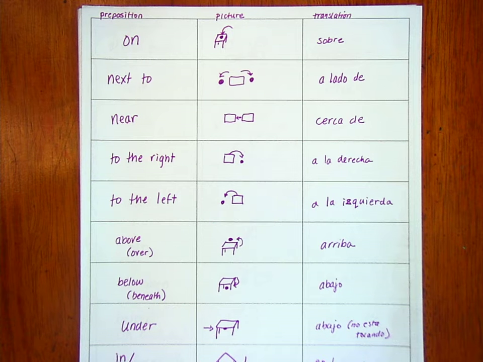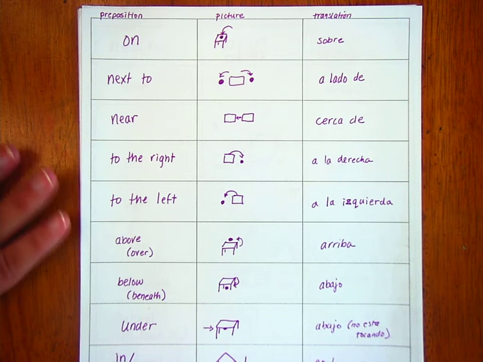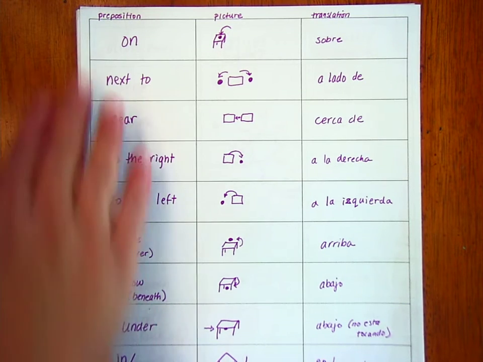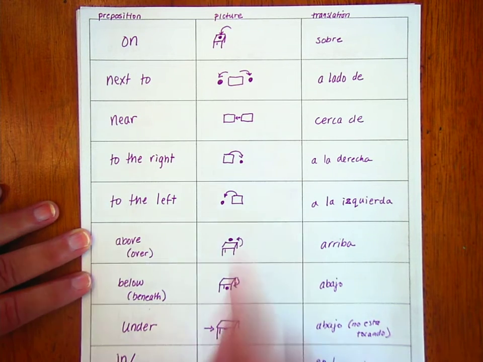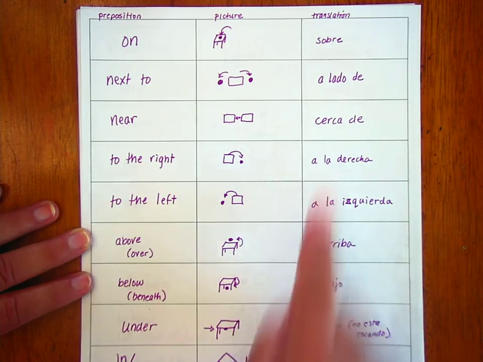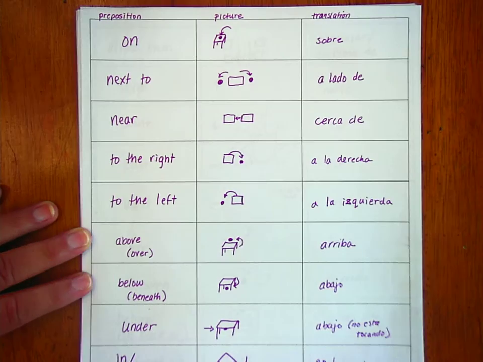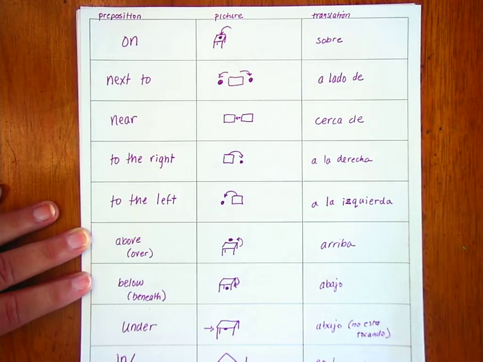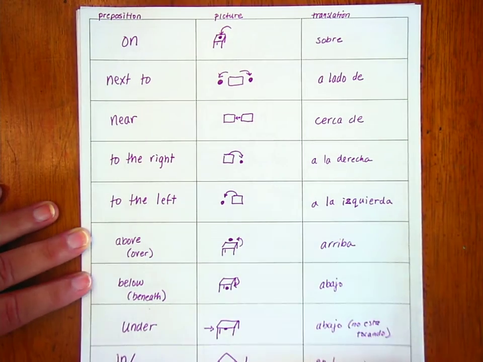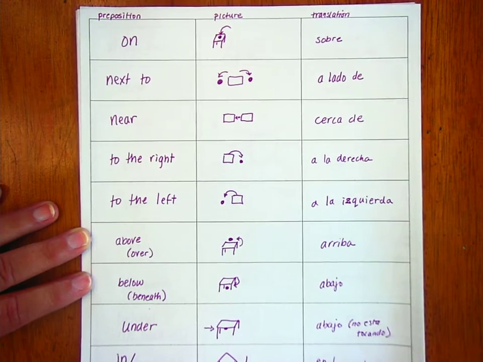Here's some ELD assessments for English learners. As you take notes, you can see this graphic organizer has the prepositions in English, a picture to help visualize, and then a translation in their first language, and this is in Spanish, but if you have other languages present, it's a good idea to be familiar with them as well in the languages that are represented in your class.